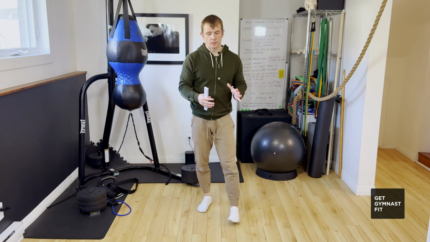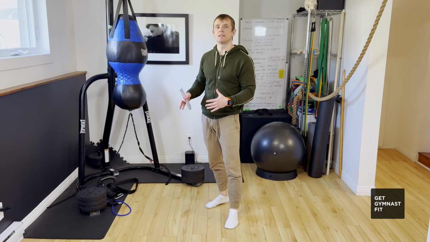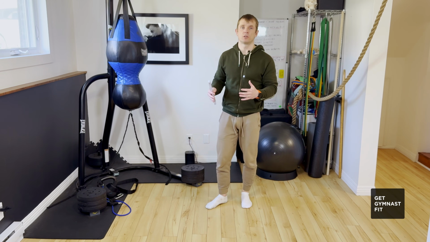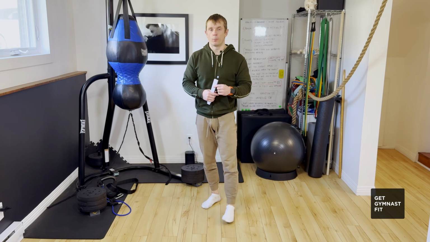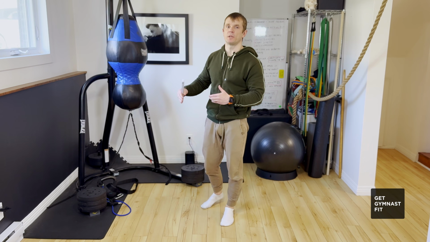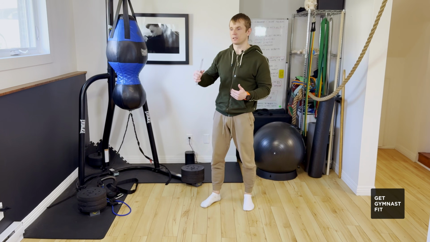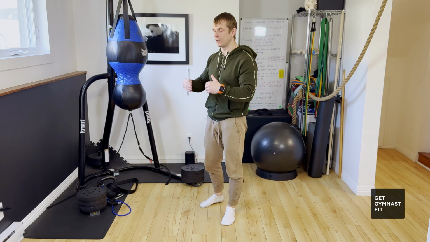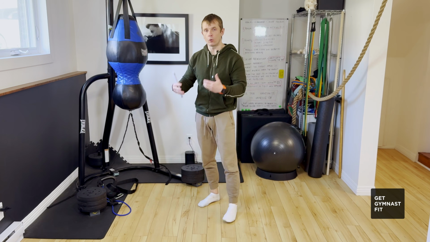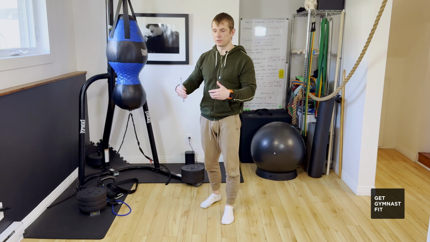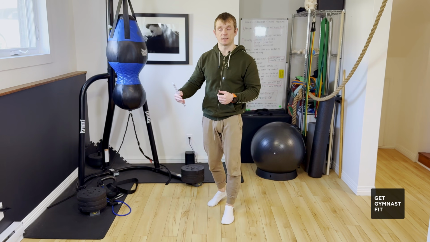If we use significant weights, then our ligaments and other connective tissue around our joints might get plastic deformation, where they're stretched and they don't bounce back to their initial state, because we exceeded the structural limit of that biological matter, the limit of elasticity.